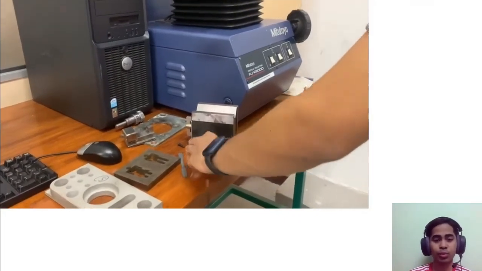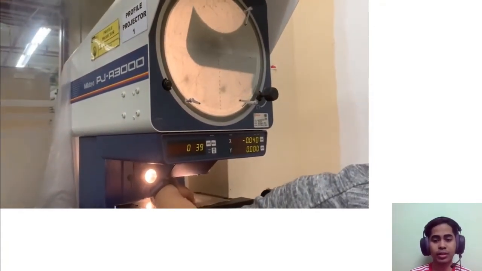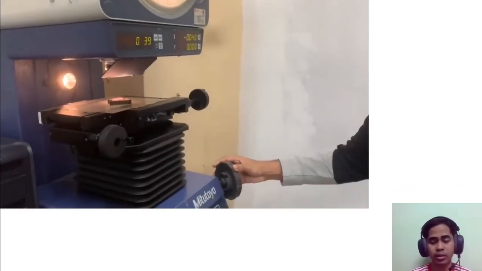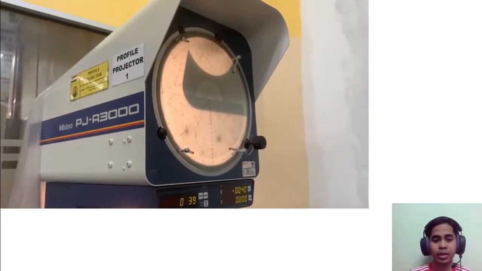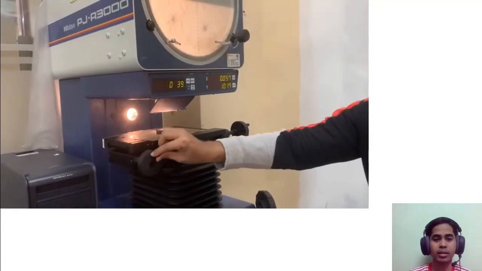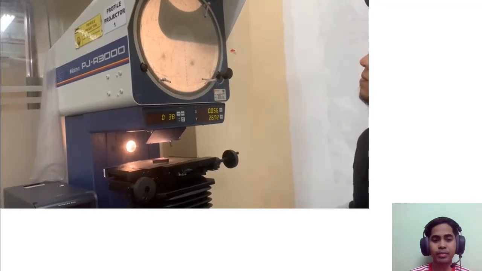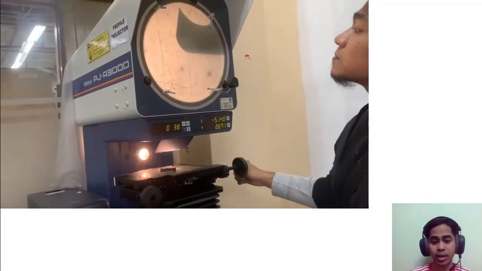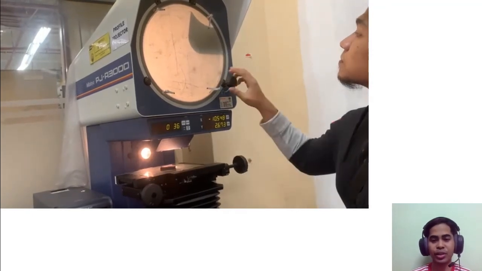We have to put in the workpiece, as we call it, in the profile projector. It's okay if it's not put in properly because this machine is adjustable. My friend is trying to adjust the sharpness of the image. This one we can adjust for the y-axis to move it up or down. This one is adjustable for the x-axis. As you can see, the workpiece display is moving to the right.